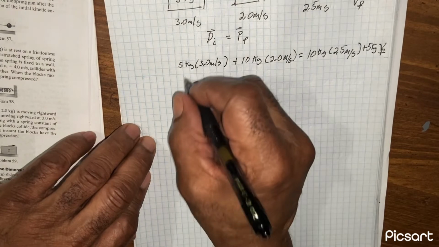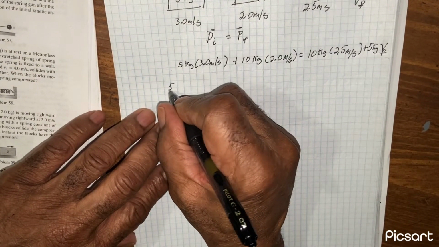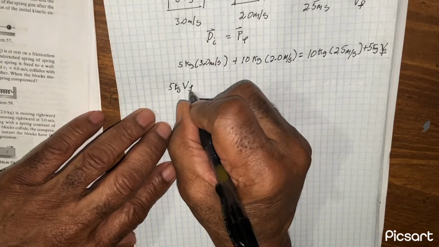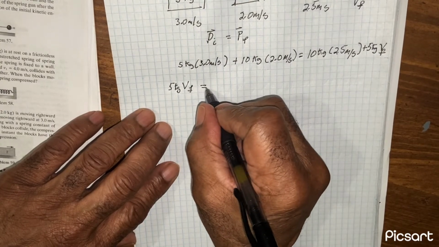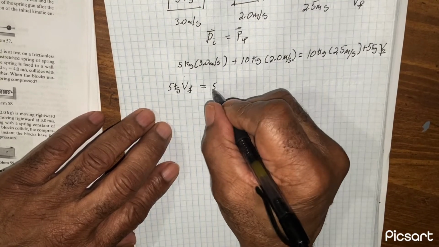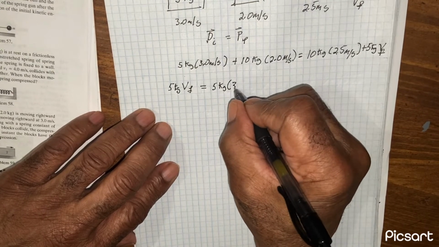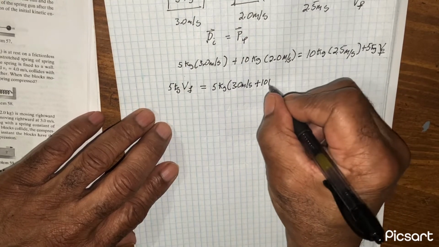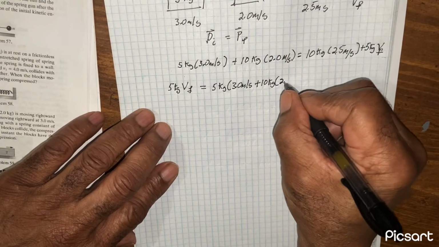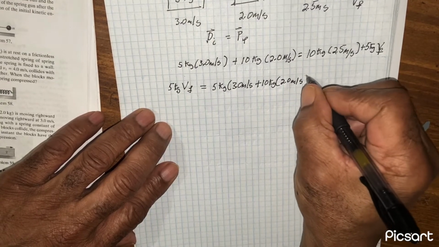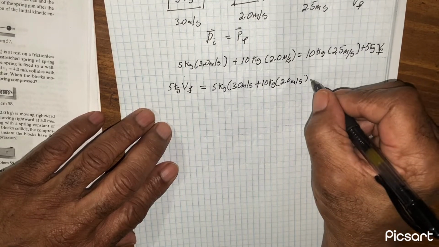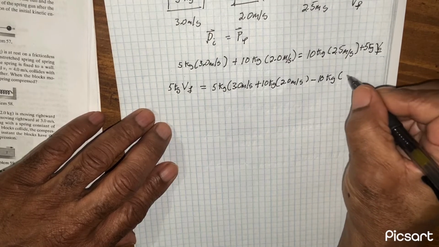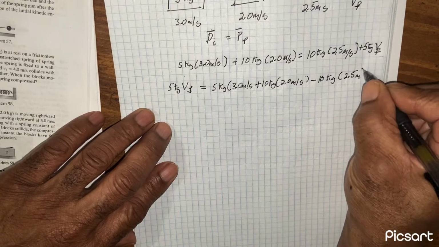So we can say 5 kg VF is going to equal 5 kg times 3.0 meters per second plus 10 kg times 2.0 meters per second, and we'll take this to the other side, minus 10 kg times 2.5 meters per second.